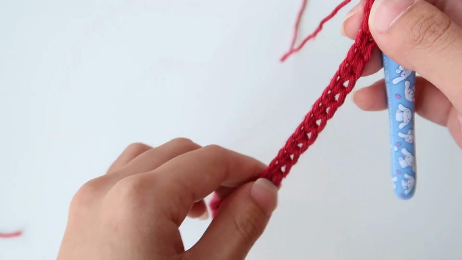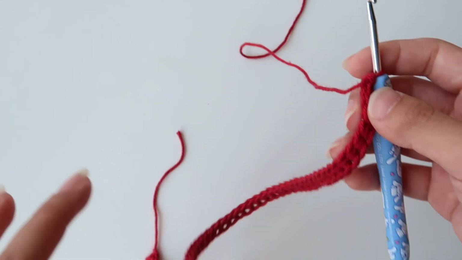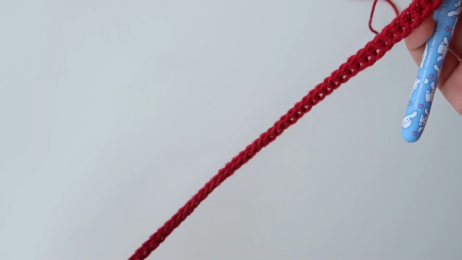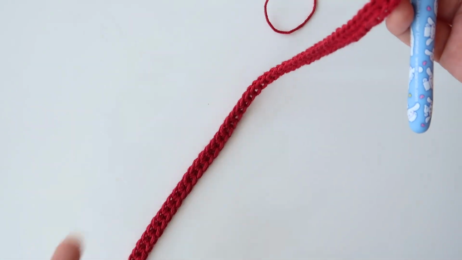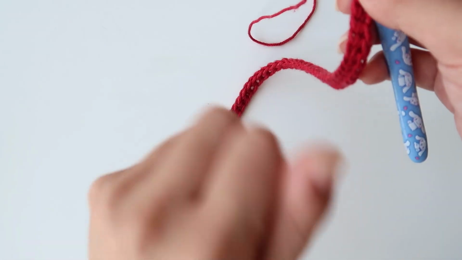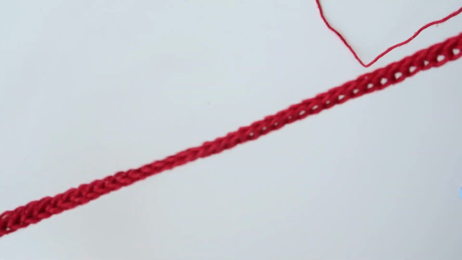I really also enjoy using the foundation half double crochet or foundation chains in general, just because I find that I twist my work a lot less frequently because there's an actual row of stitches instead of just a chain, which can get really twisted easily, especially when you are going to slip stitch them together like I'm going to do right now.